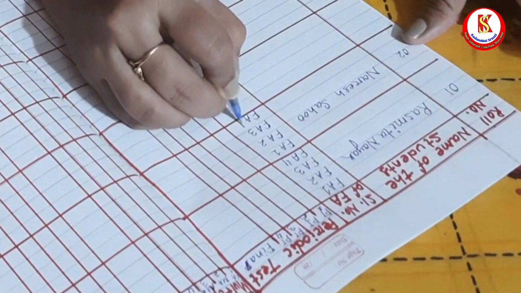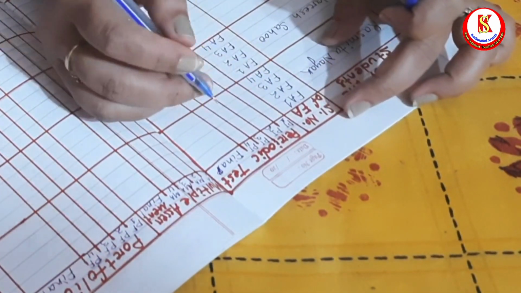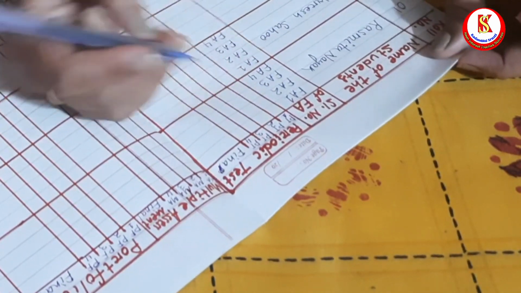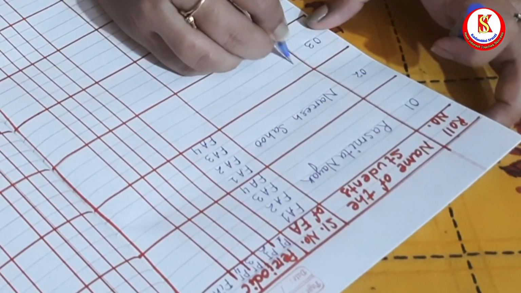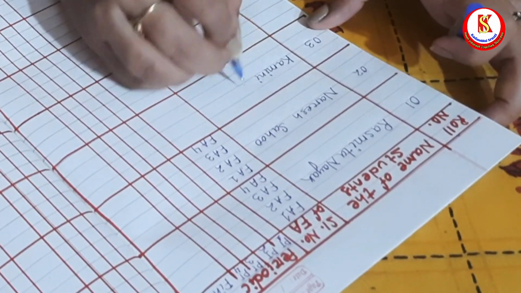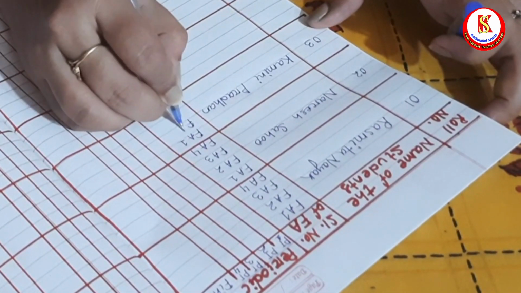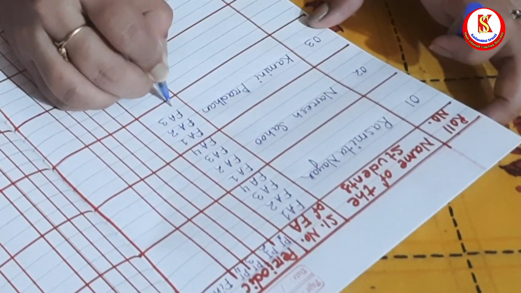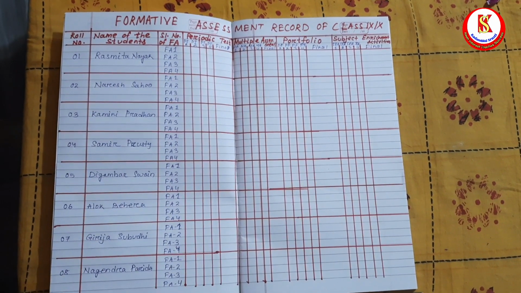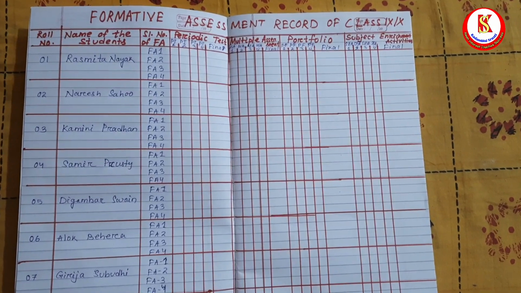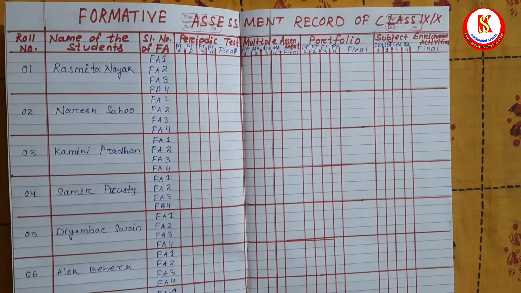Next I will write the name of another student, roll number 2 and 3, and when I do the activities or the assessments, I will put the marks in these columns at the appropriate places. I hope this will be useful and we can record the marks and assessment results of the students in this way for the whole academic session. So here is the whole format in a single page.